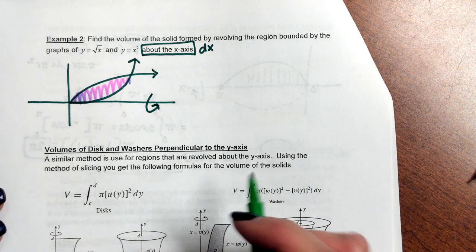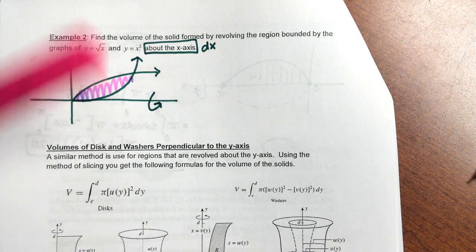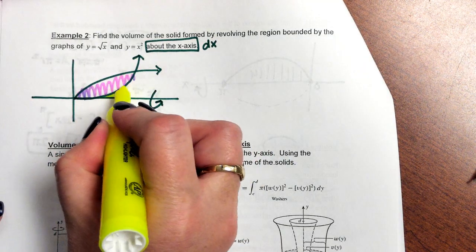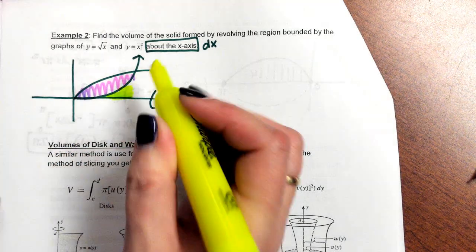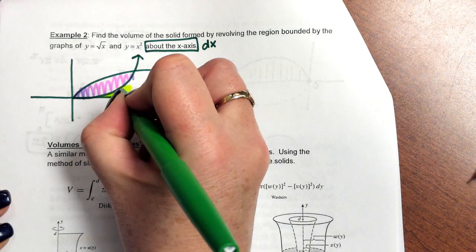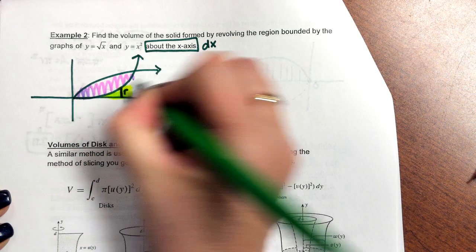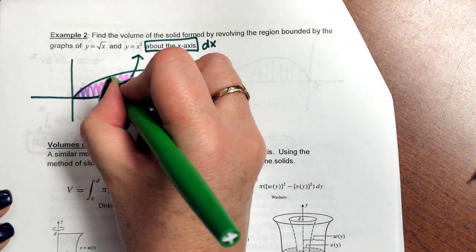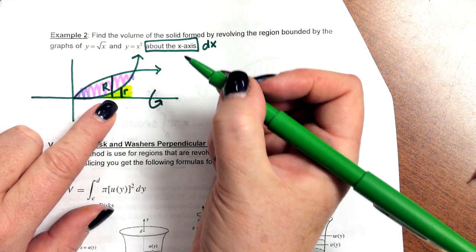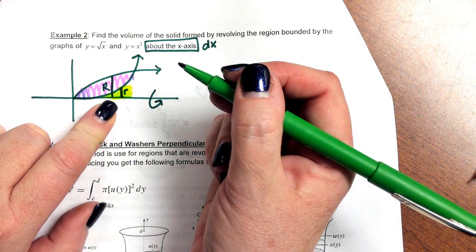So you can see how you have this region, this gap between your graphs and your axis of revolution. So then the inner radius is going to be this part right in here. That's the gap. Your outer radius is from the top function down to your axis of revolution.